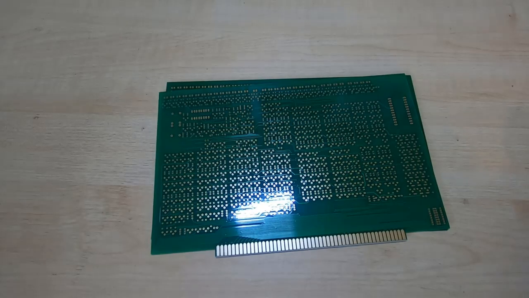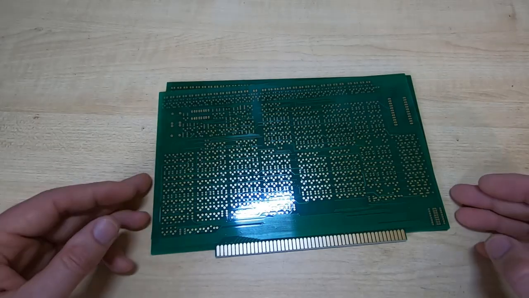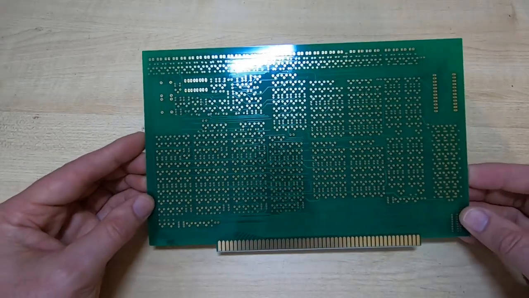Okay, so on that board we couldn't find any differences. They appear to be identical to each other, and that's not surprising. They were manufactured in the same batch. But sometimes there are differences and you want to be able to determine what they are.